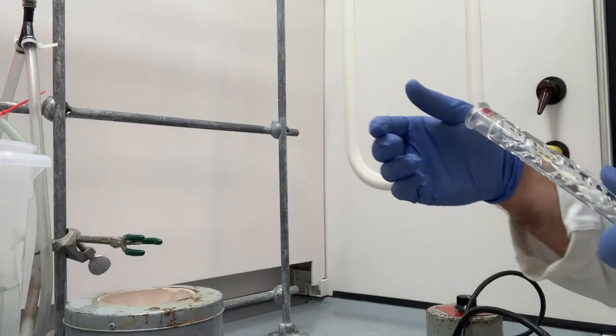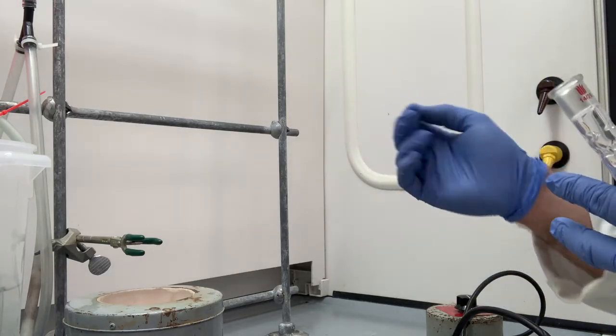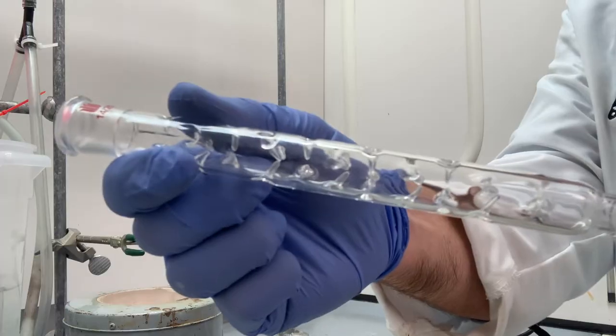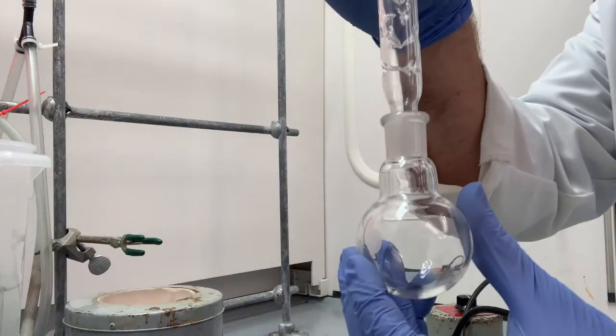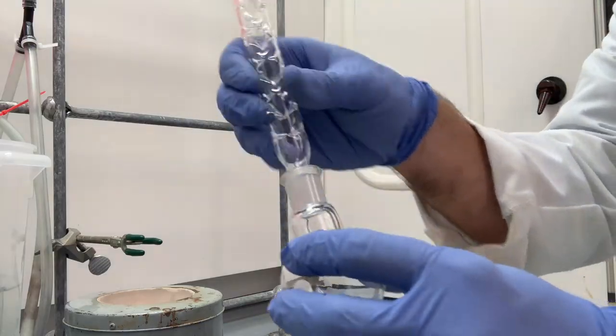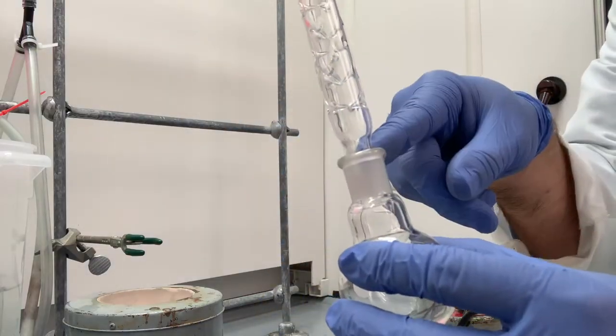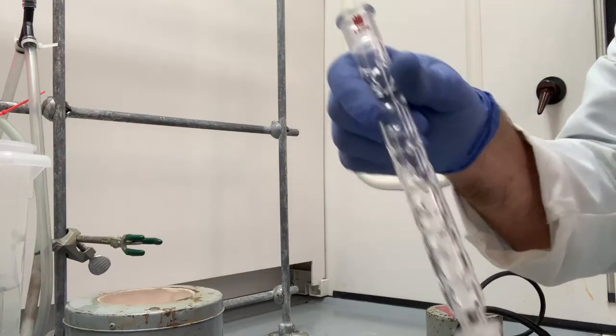Now on this side of the fume hood, I'm going to set up our fractional distillation. It's going to be a very similar setup, except we're going to use this Vigreux column. So this Vigreux column is going to go right above the flask that is undergoing the distillation. So it's going to go here, and then up here will be our three-way adapter.